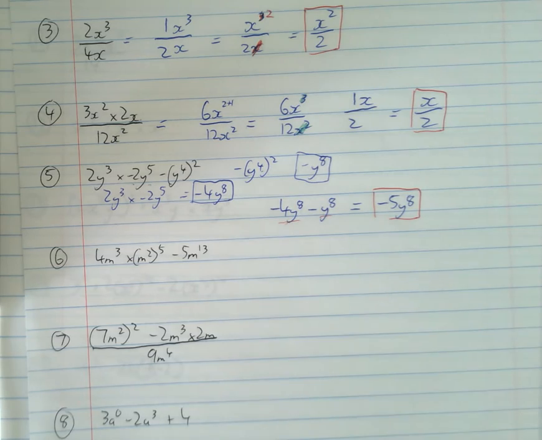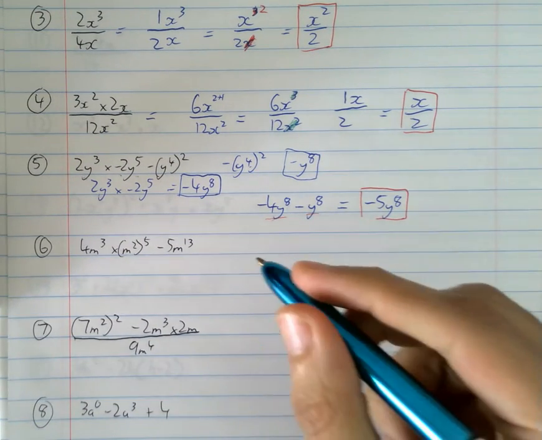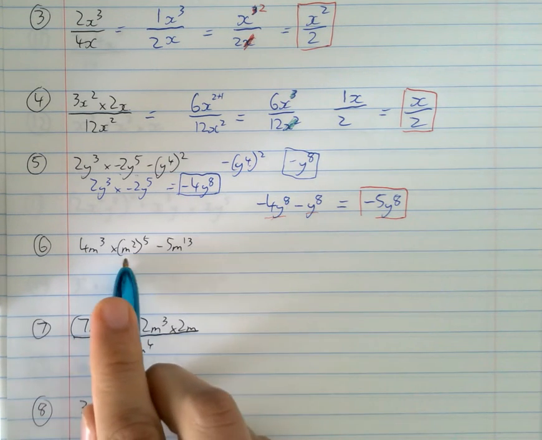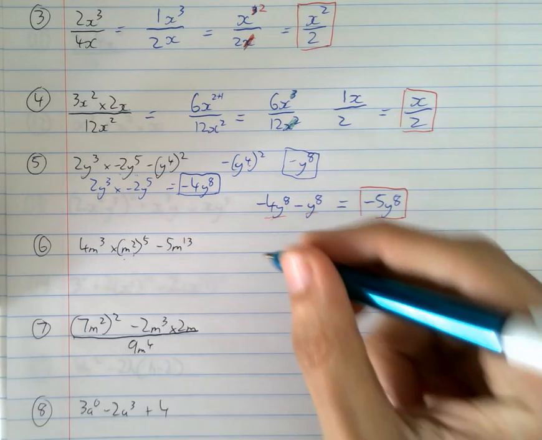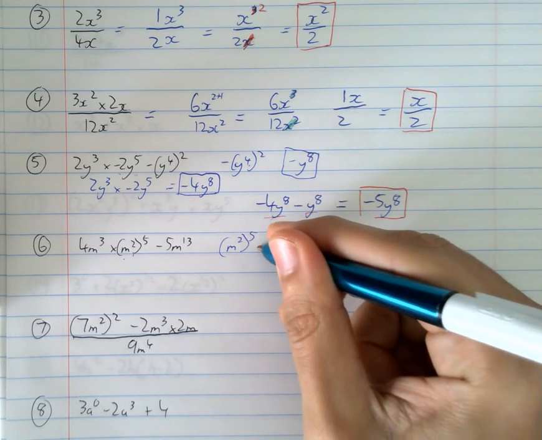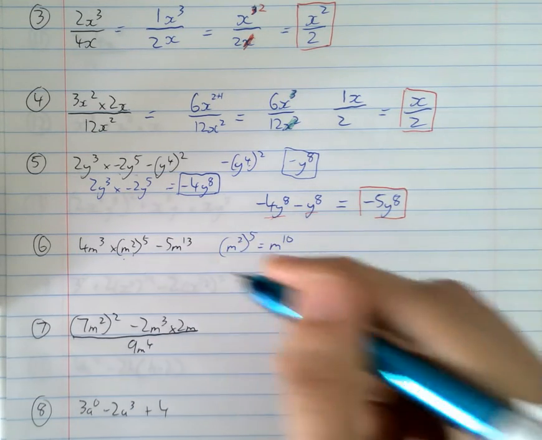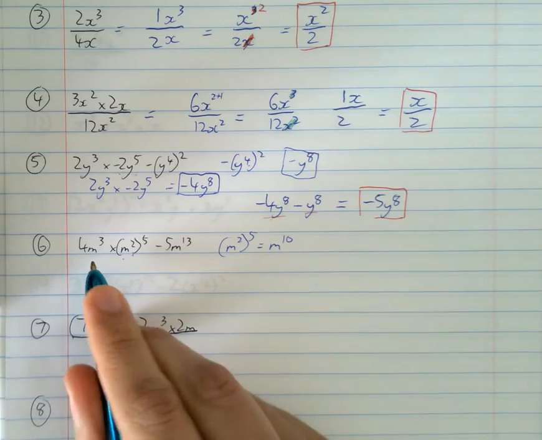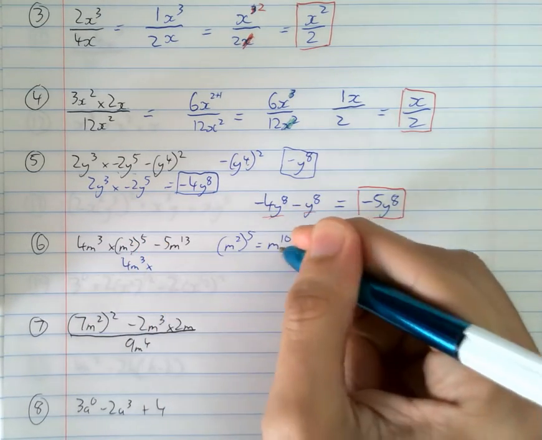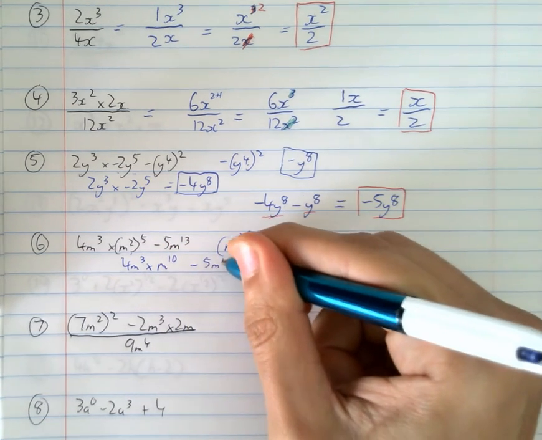Okay, question 6. 4m cubed times m squared to the 5 minus 5m to the 13. You've got to deal with this one first, m squared to the 5. Have to multiply those indices together. 2 times 5 is 10. It's going to be m to the 10. So then you've got to do your multiplication first, 4m cubed times your m to the 10. Then the subtraction happens afterwards.